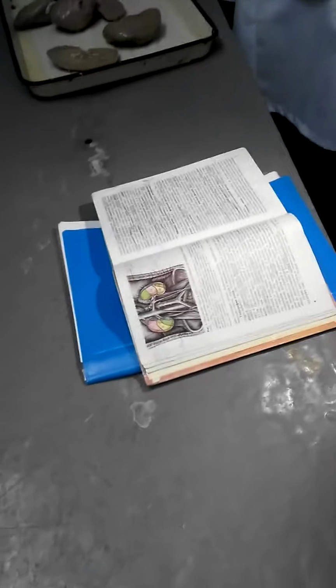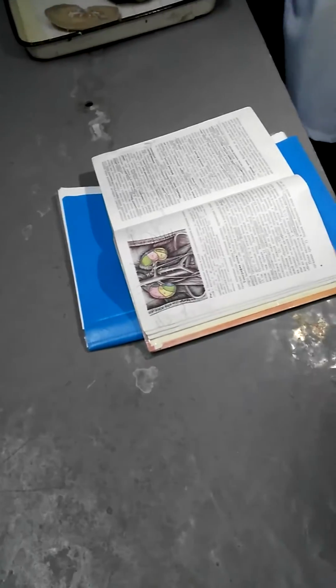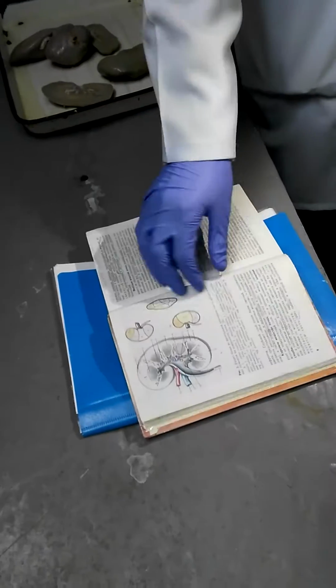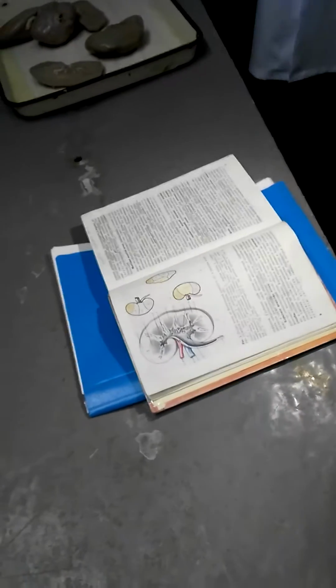And also take into consideration the fact that topography of left kidney and right kidney are not the same. Not the same. Next one.